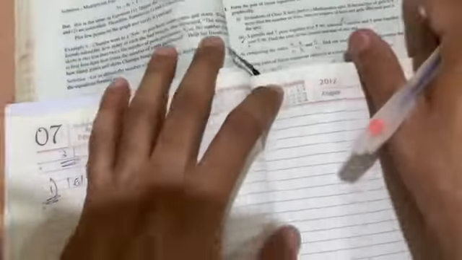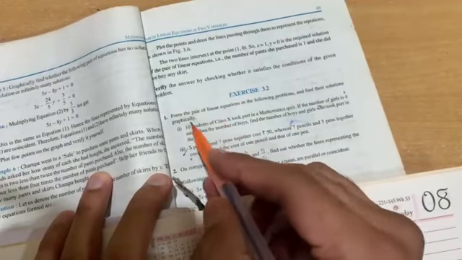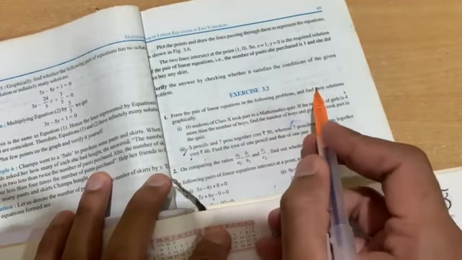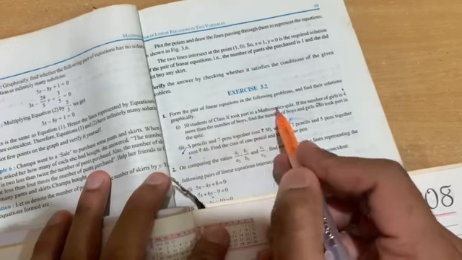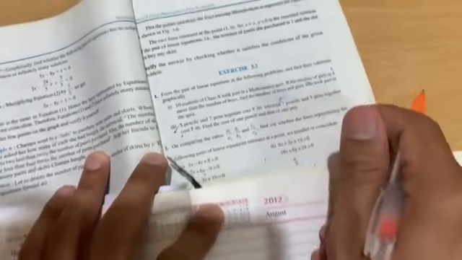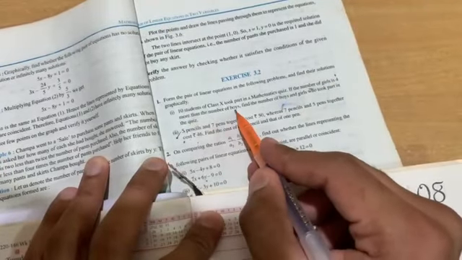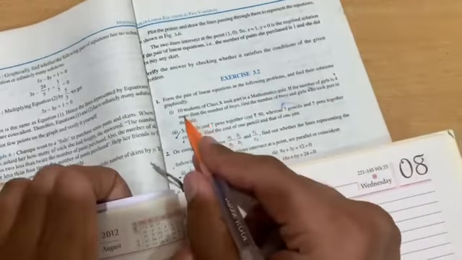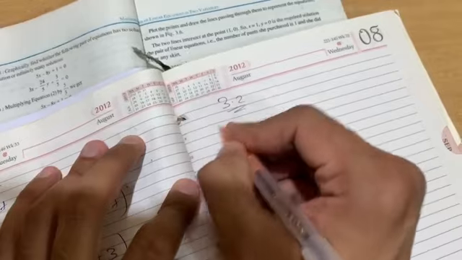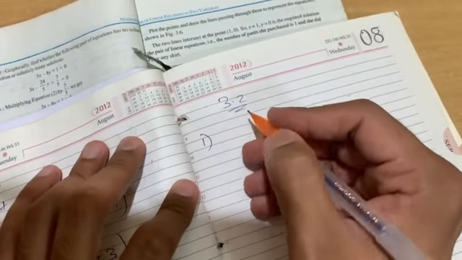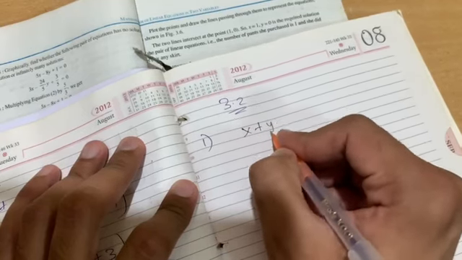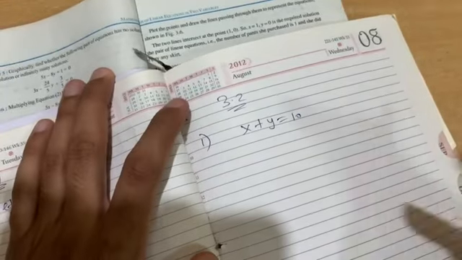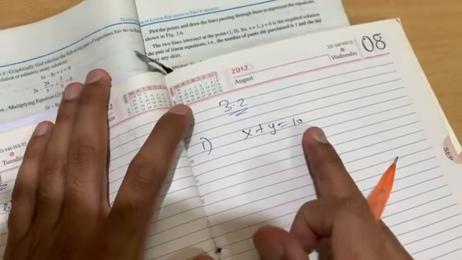3.2, let us see the question first. Now form the pair of linear equations in the following problem and find the solution graphically. So you have to use the graphical method. 10 students of a class took part in a mathematics quiz. If the number of girls is 4 more than the number of boys, there are girls and boys, so the total number of students is 10. So the first equation: let the girls be X, boys be Y. Anything you can take; you can take boys as X, girls as Y. Total number of students is 10, so X plus Y is equal to 10, because boys plus girls will be 10.